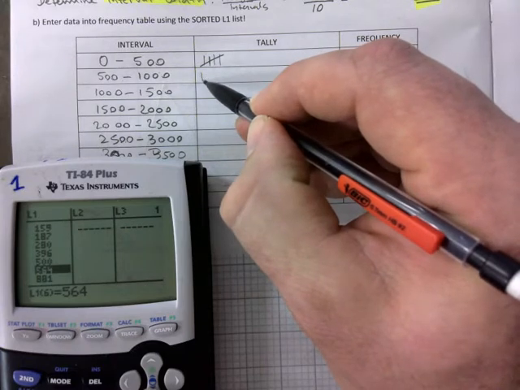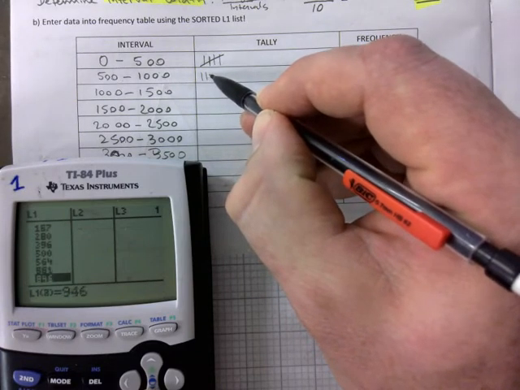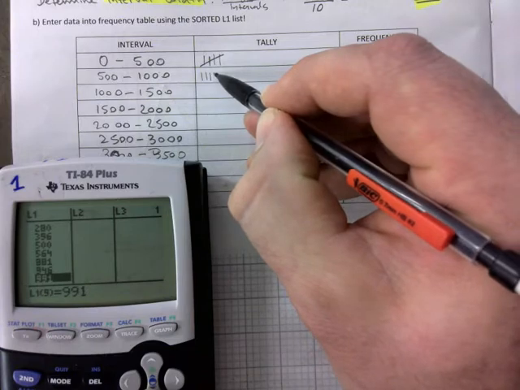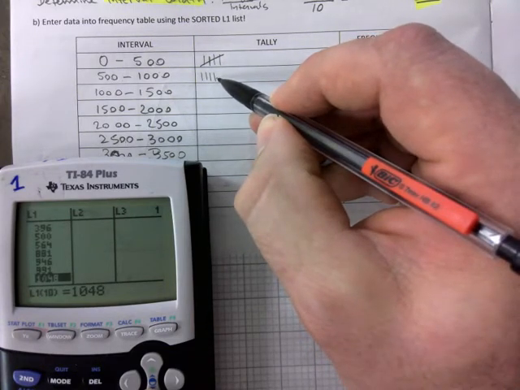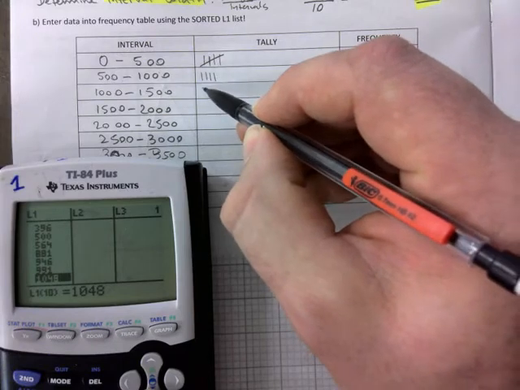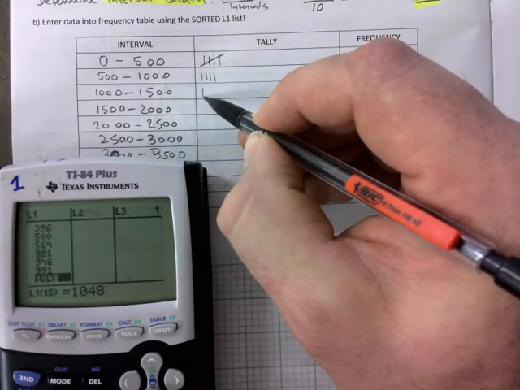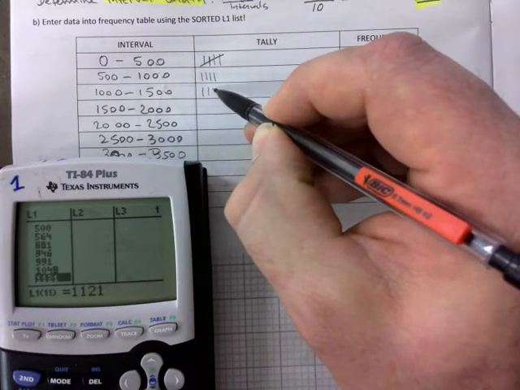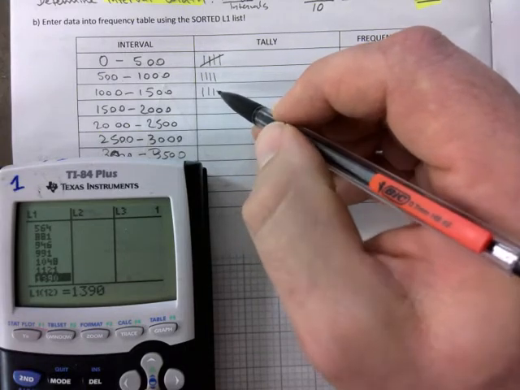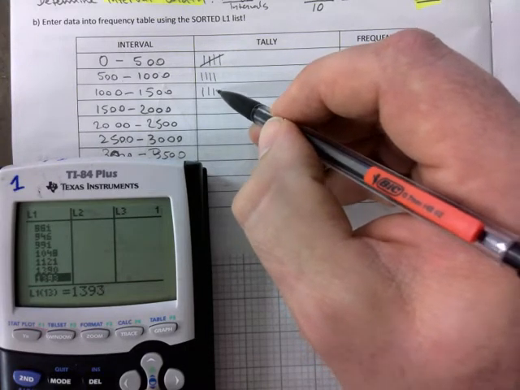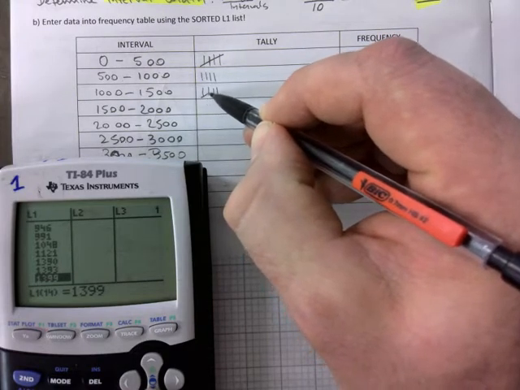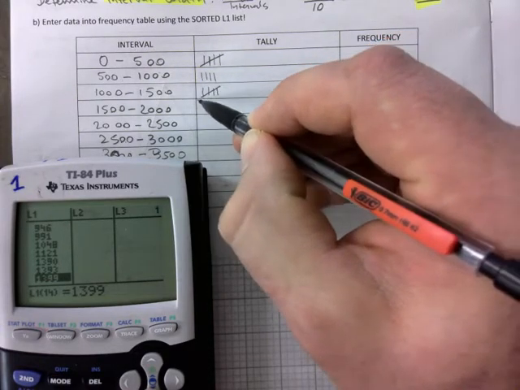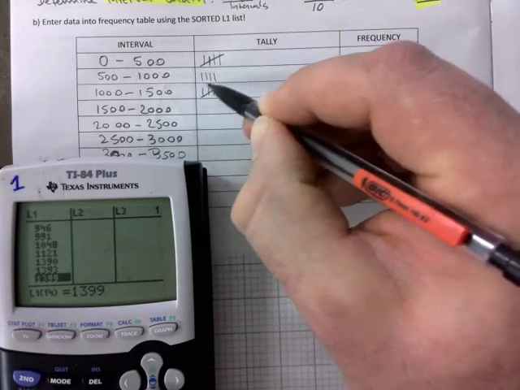564 is already here. 881, 946, 991, 1,048. So I already go into my next bracket. 1121, 1130, 1390, 1393, 1399. So when you have 4, you make a 5th entry by doing this. So we know that that represents 5 entries.